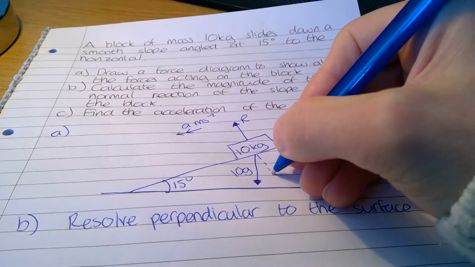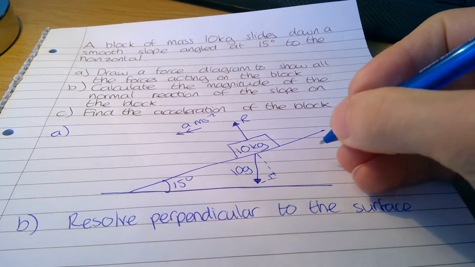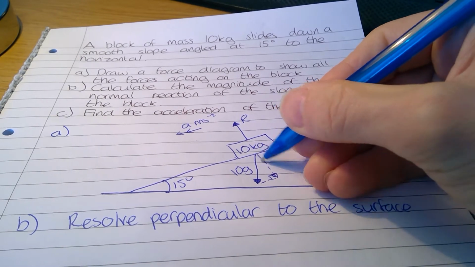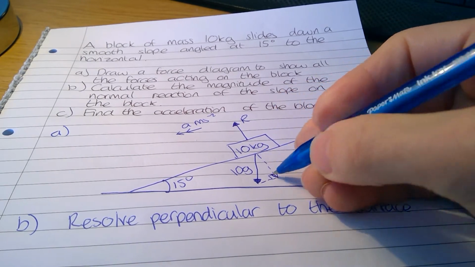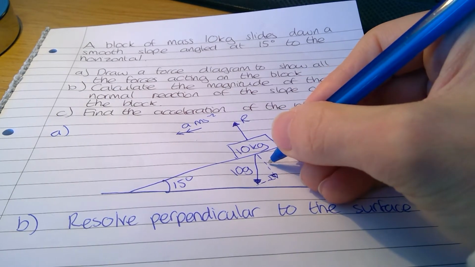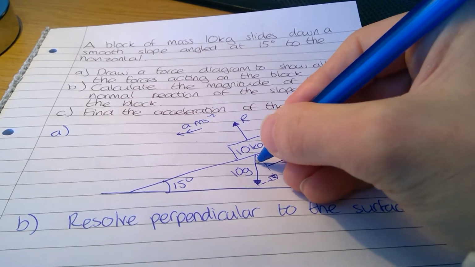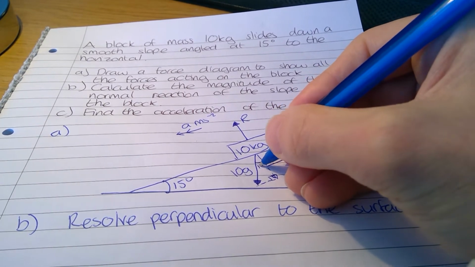But we need to then split the 10g force, the weight, into components that are perpendicular to the surface, which is this bit, and parallel to the surface, which is the bit here. So that bit is going to be 10g times something. Well, this angle here is actually 15 degrees.